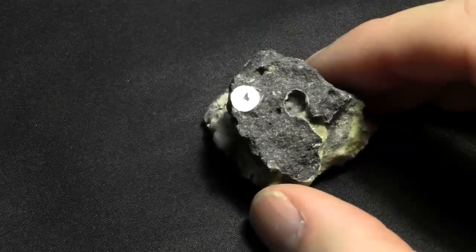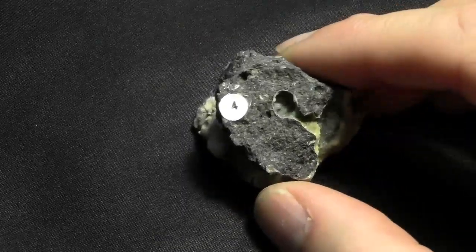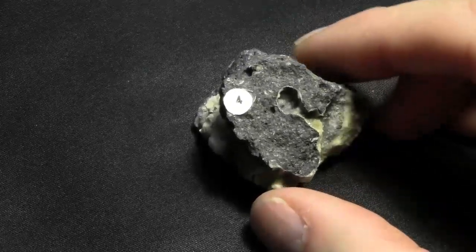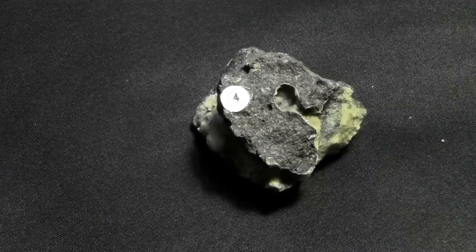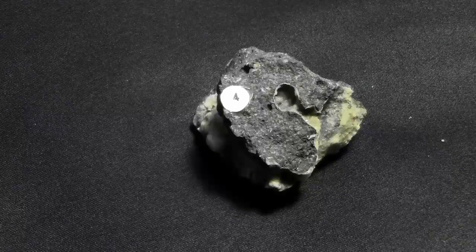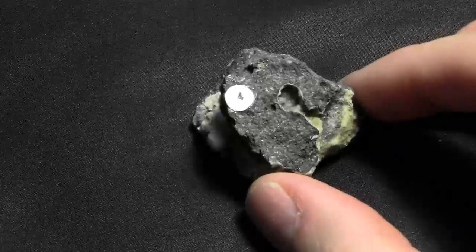It is a basic rock, so in comparison to granite and obsidian that we had before, this is basic, which means it has less than 50% silicon dioxide or quartz in it. But it also contains things like biotite and hornblende.